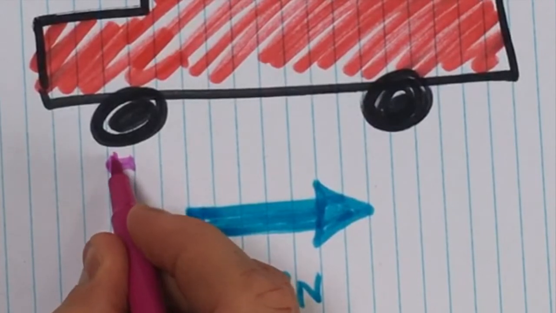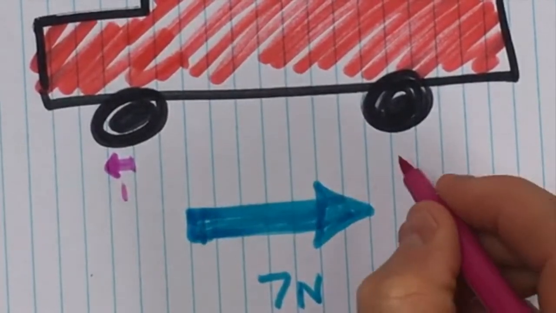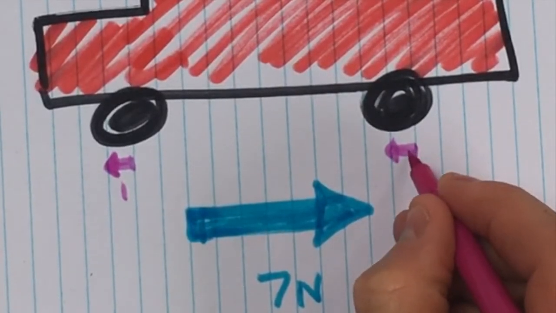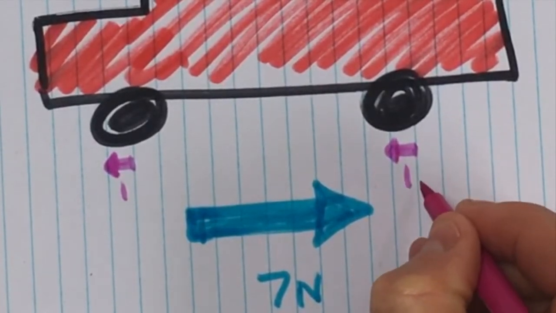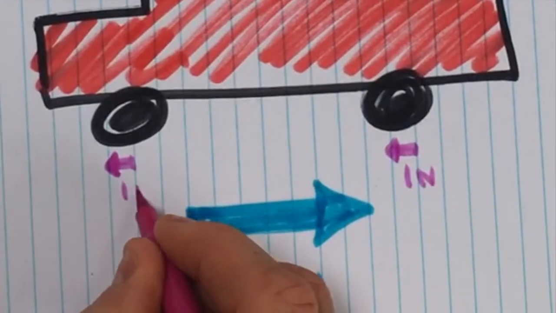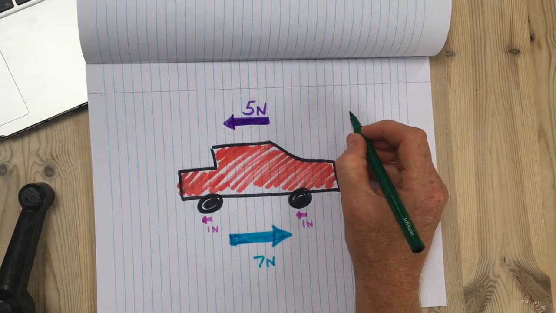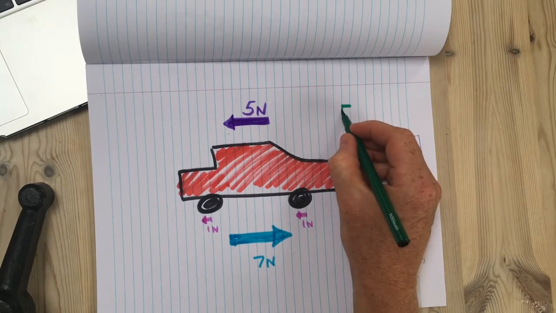But don't forget, I've got these cute little guys here. That will be friction as a contact force between the wheels and the ground. So there is friction there, only a small amount, 1 newton on each. So that gives me a total of 2 newtons of friction and 5 newtons of drag.